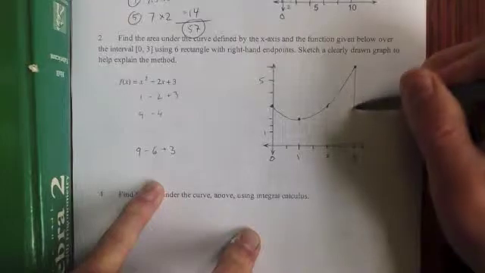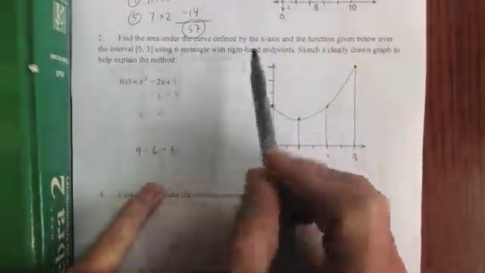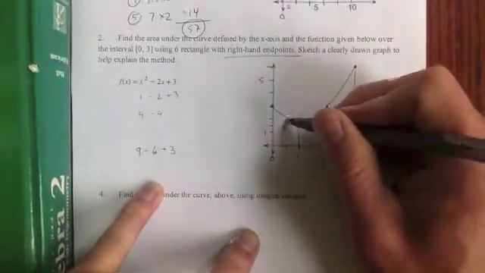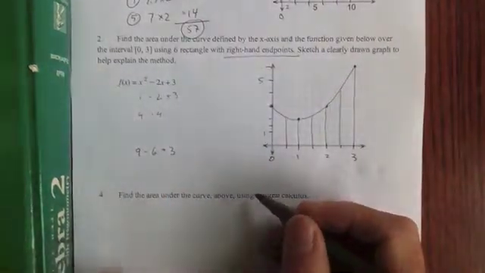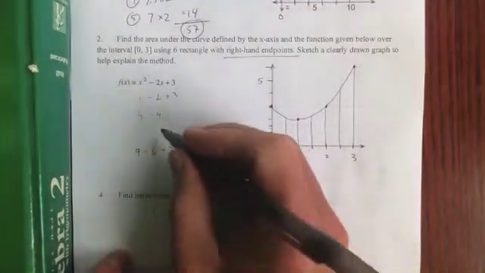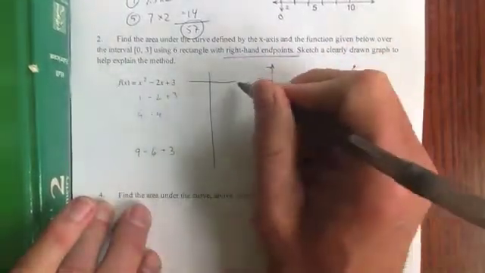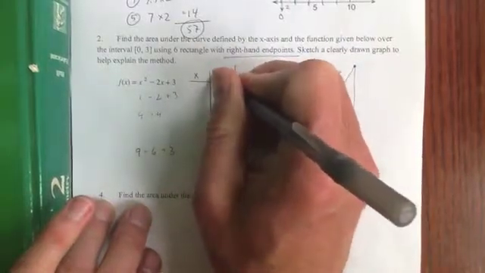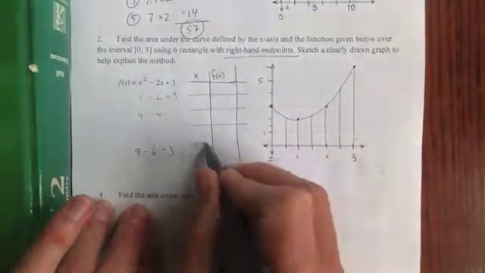And then we're going to divide it into our 6 rectangles, just like before. And it says right-hand endpoints now. So I'm going to draw these vertical lines, and I've already evaluated for the whole numbers. If I go to 0.5, I should be a little bit more systematic about this and make a little chart. That would be a good thing to do. Be organized. There's our x, there's our f of x, and I'm going to use these 6 values.